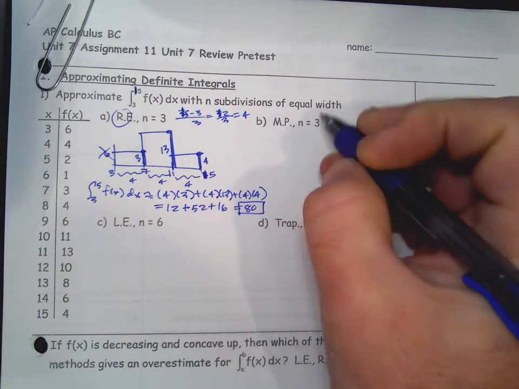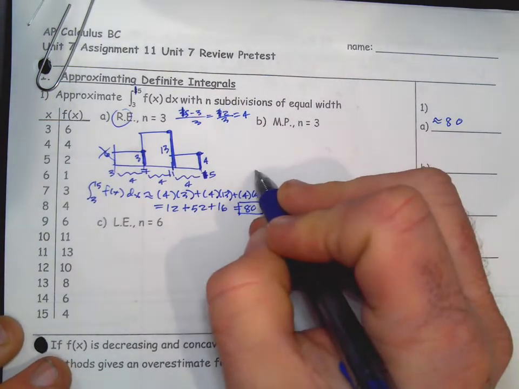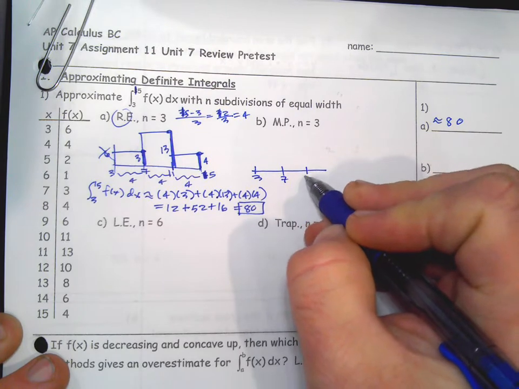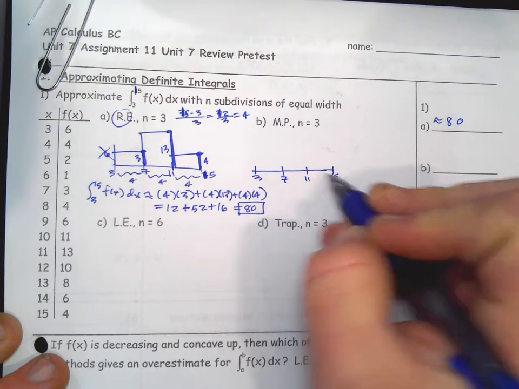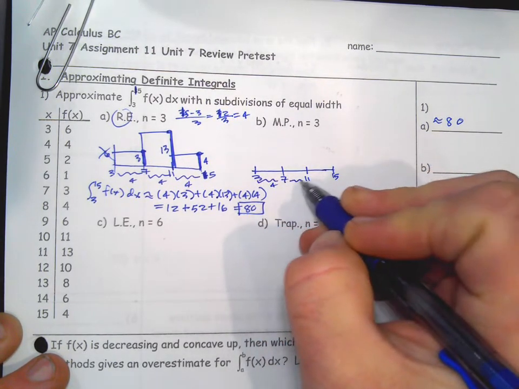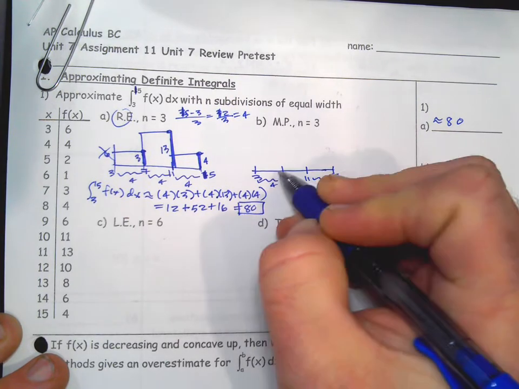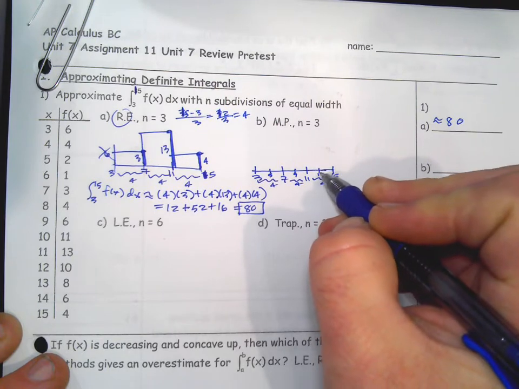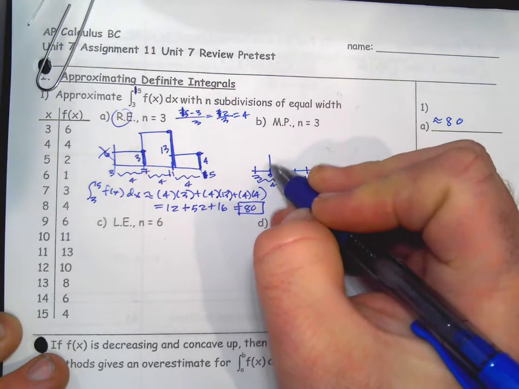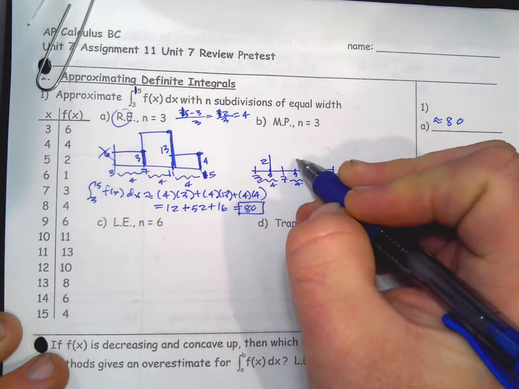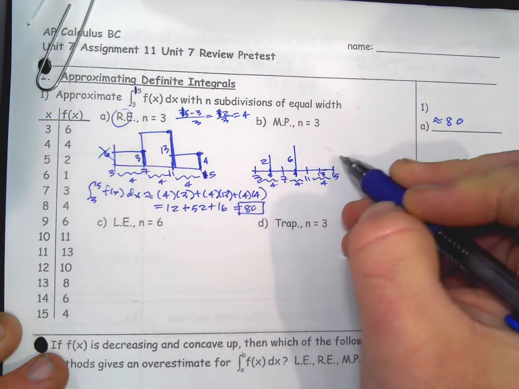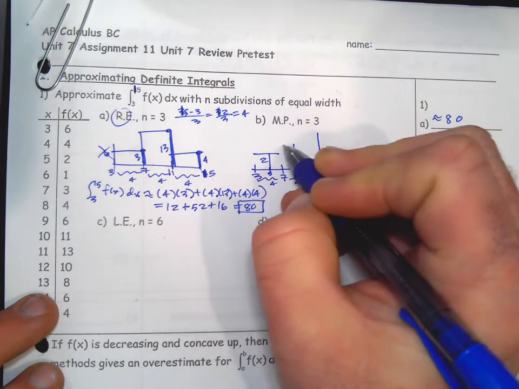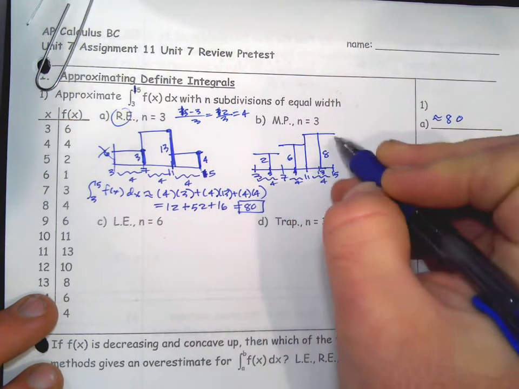Okay, midpoint, 3. So similar picture: 3, 7, 11, 15. Bases are 4, but we've got to find the heights at the midpoint. So the midpoints here would be 5, 9, 13. 5 is a height of 2, 9 is a height of 6, and 13 is a height of 8. And those are going to be the heights of our rectangles.